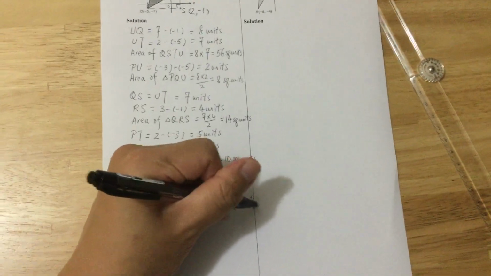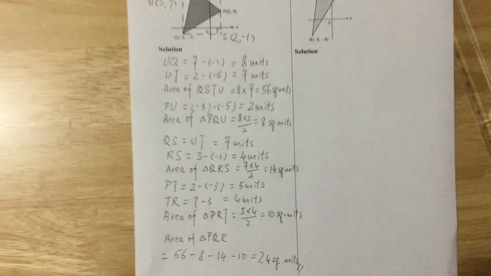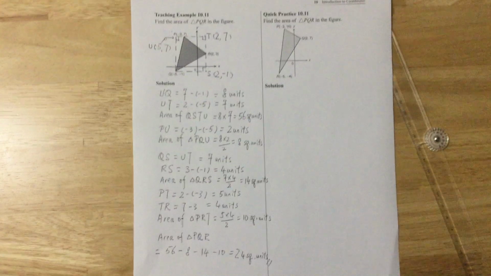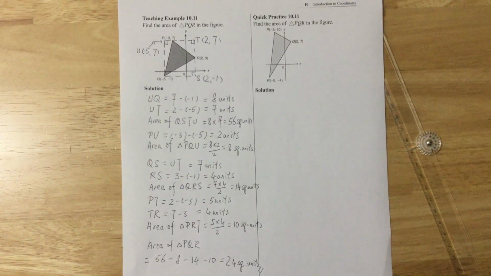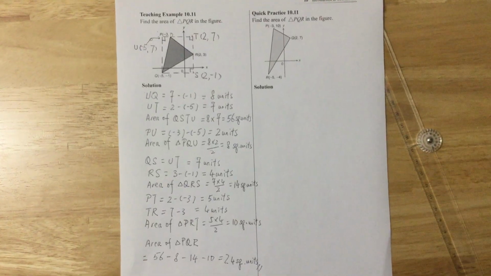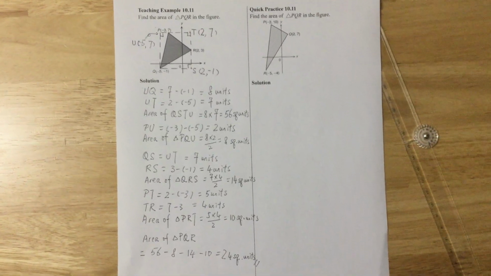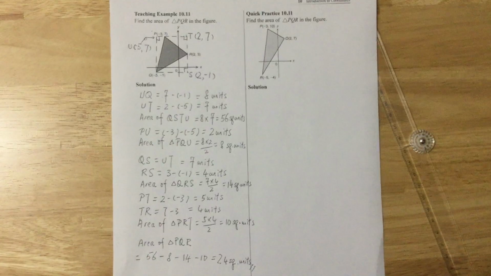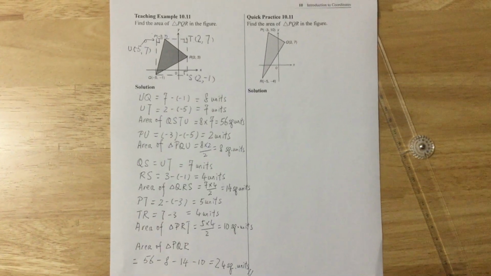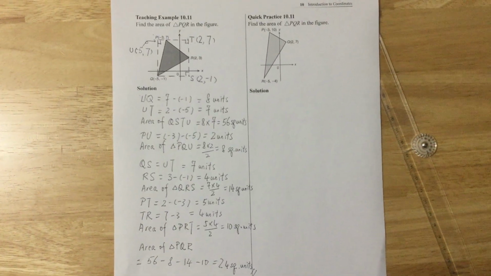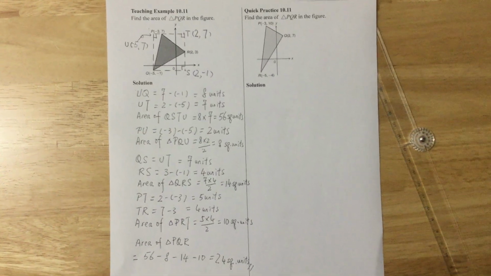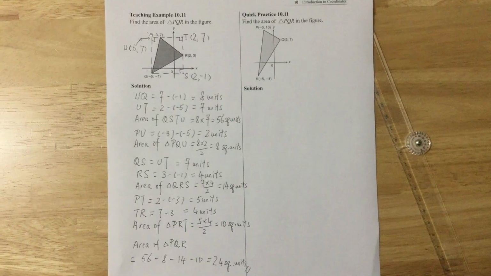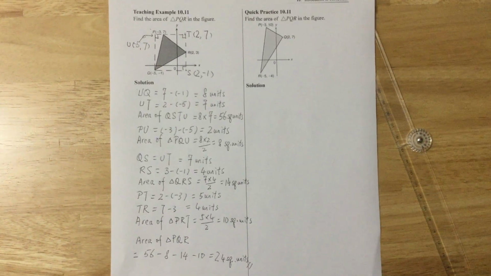Okay, so we finished this question. So let me stand up and I show the answer for you all. This is the whole answer for this question. So you must find a careful way to use a trapezium, but not choose a rectangle to find the area, and then you will find that you have one area of triangle less to calculate. Okay, this is teaching example 10.11.